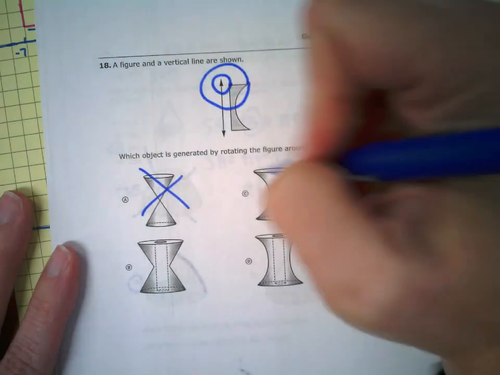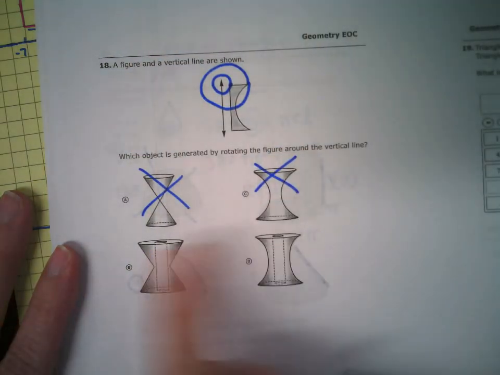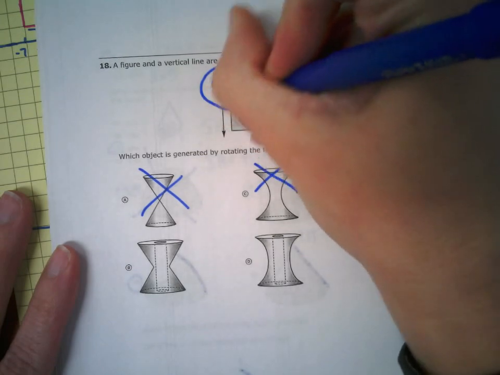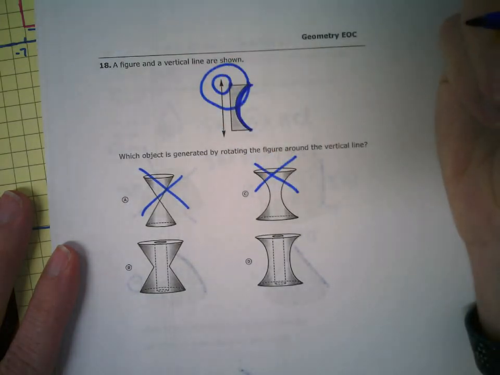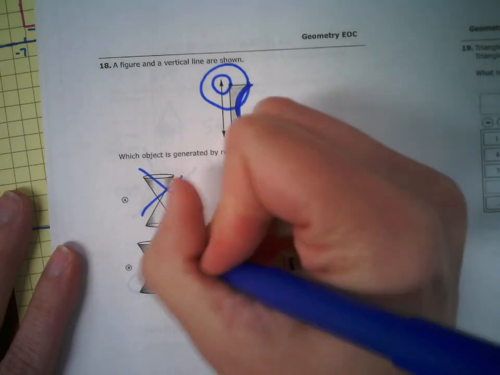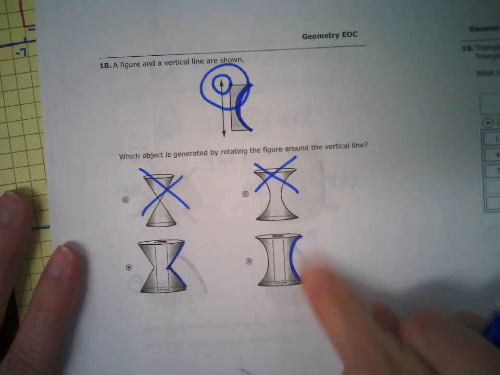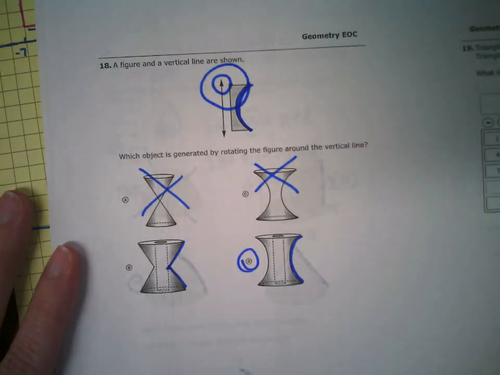There's no hole on this one and no hole on this one. These two have holes. This side is like a C shape, so I'm looking for the figure that has a C on the side. This has like a less than sign. This has a C. So this is going to be choice D.